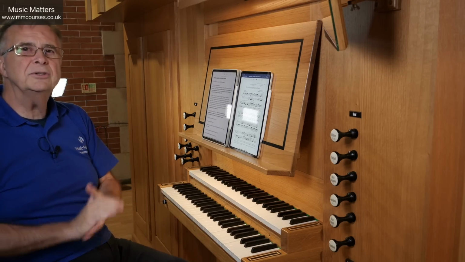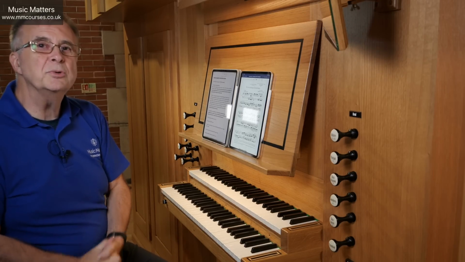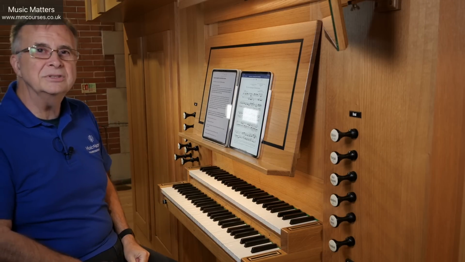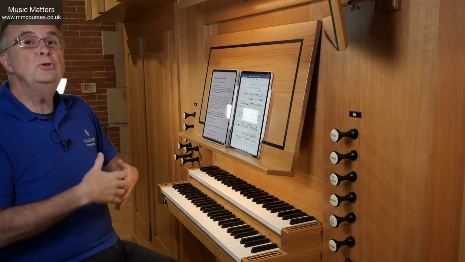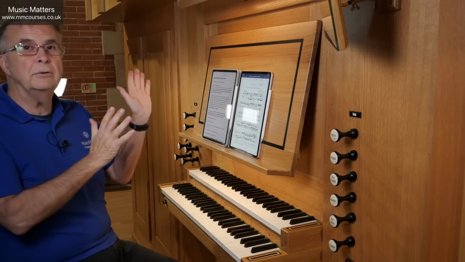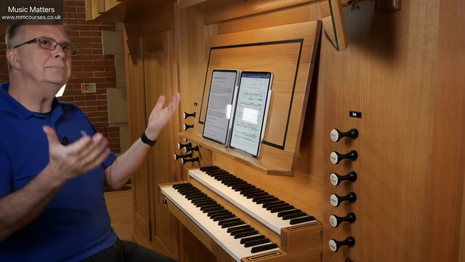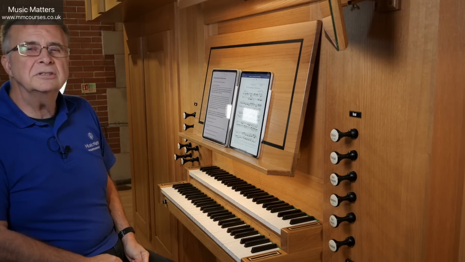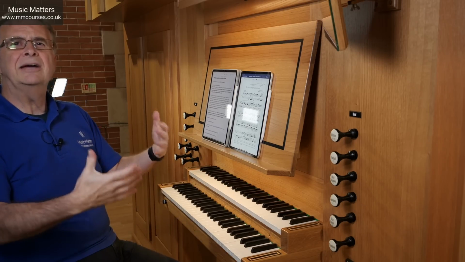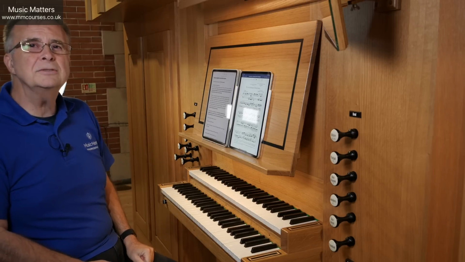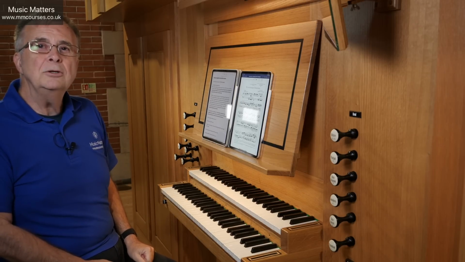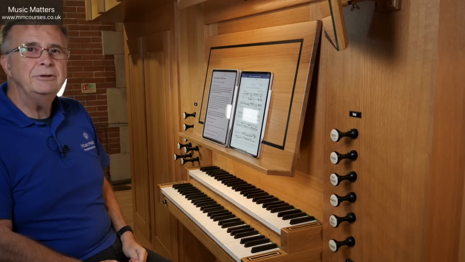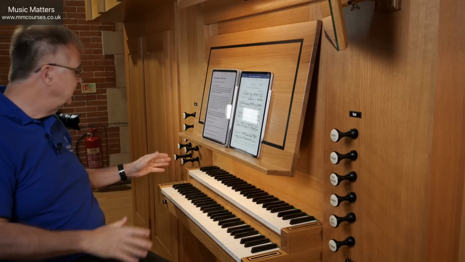One useful thing about 16-foot stops when you have them available for your hands at the manuals is that if you're not using your feet because you're a pianist coming to the organ, sometimes adding that 16-foot stop, maybe in the last verse of a hymn, can give the sound a bit of depth, and it can almost make people believe that you're using your feet. So, they have their uses if you've got them around. But basically, that's how it works.